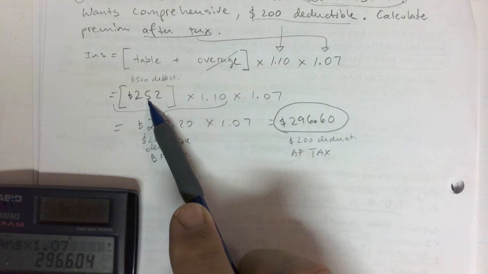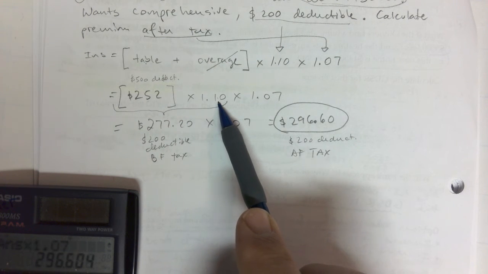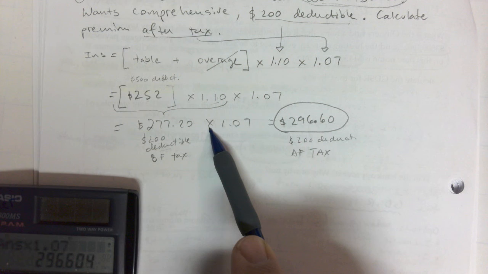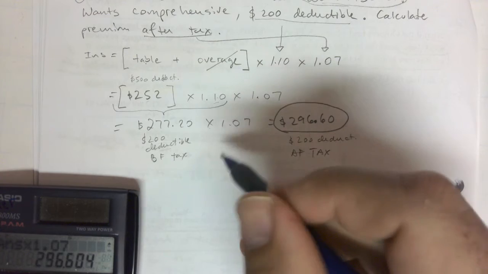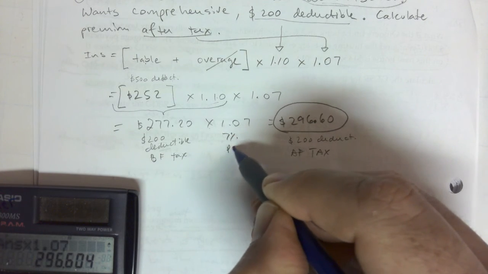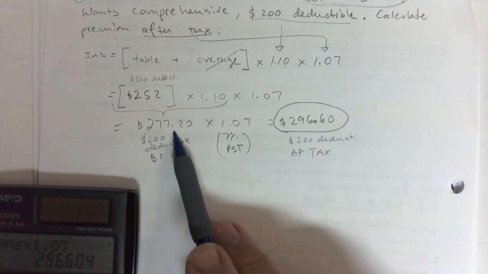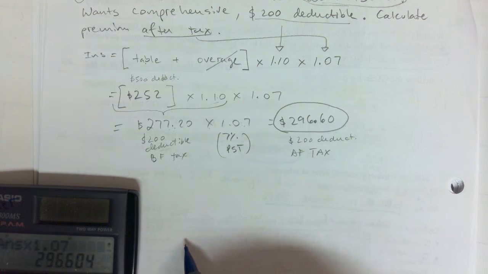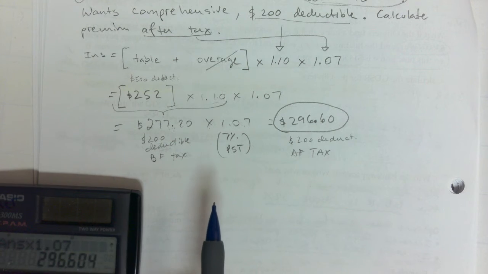We wanted a $200 deductible, so we multiply it by 1.10 because we're adding 10% to make it a $200 deductible. And then at the very end, we multiply it by 1.07 because it's 7% PST, right? That's why we do that. If it didn't say after tax, we would have stopped here and not done that extra step. So this is tenant insurance, but it works exactly the same except you need to pick a different chart, right?